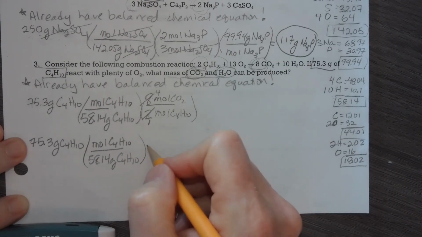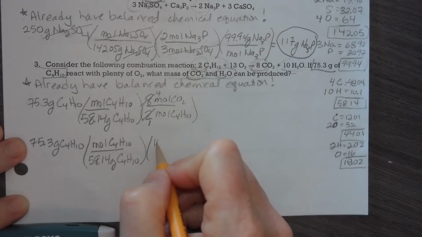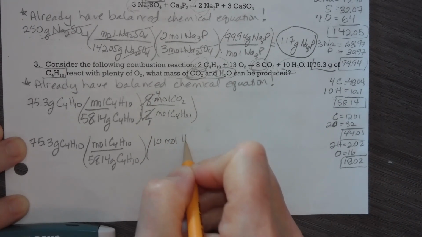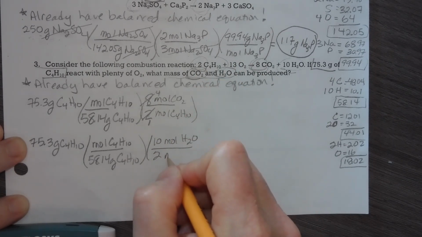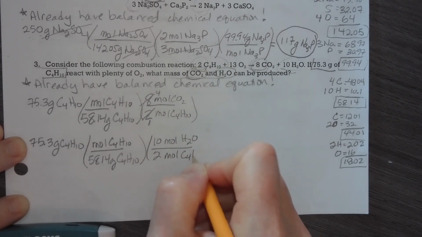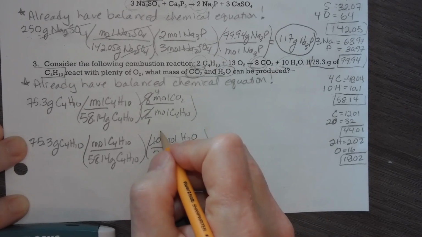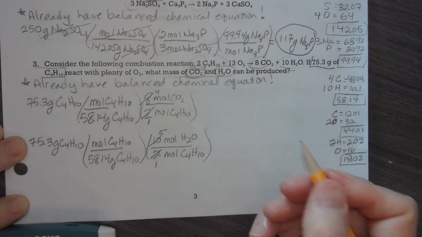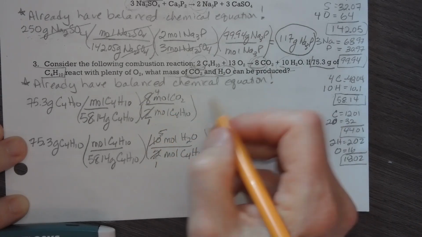On the other one, I have 10 moles of water for every 2 moles of butane. Again, I can leave it 10 to 2, or I can simplify that 5 to 1. The mole ratio would be 4 to 1 or 5 to 1.